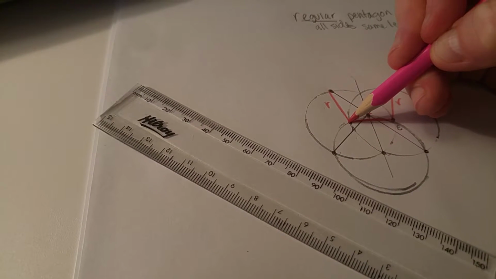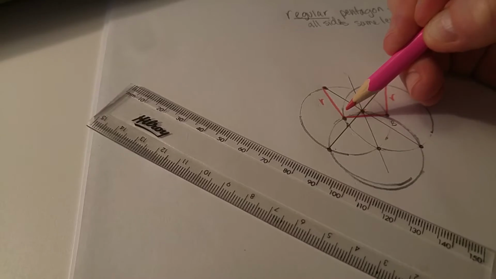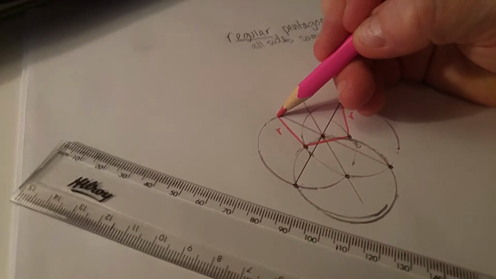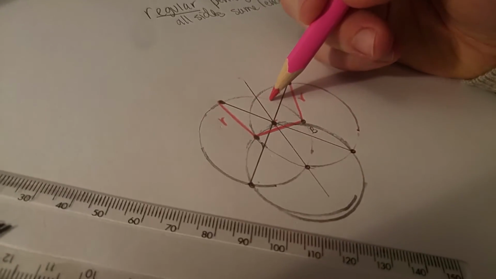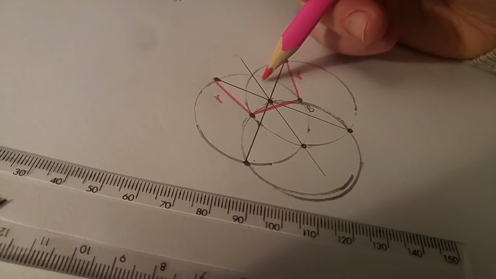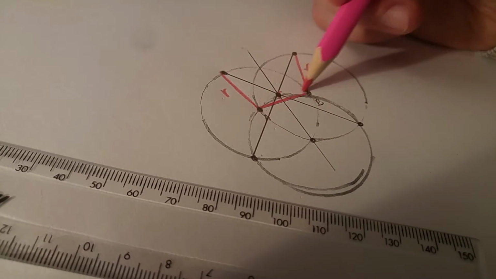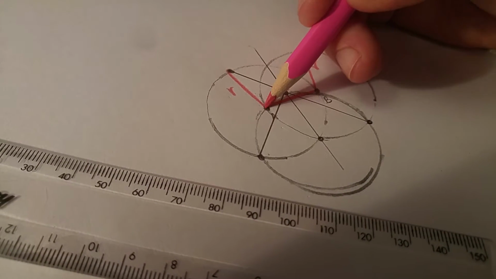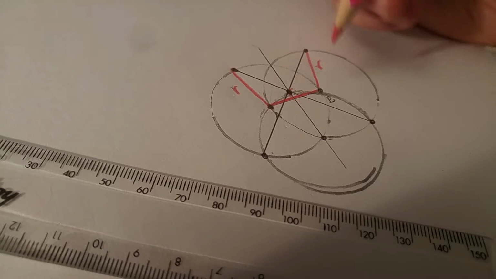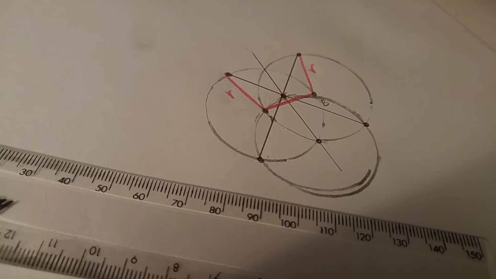Because by the definition of a circle, the radius is any point on the outer edge of the circle to the center. So those are all the radius. So they're all equal in length, no matter where you are, as long as you're from a center to an edge of the circle. So I know that these sides of my pentagon are all the same.